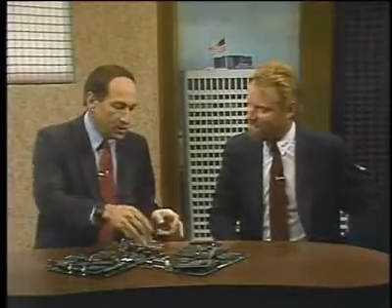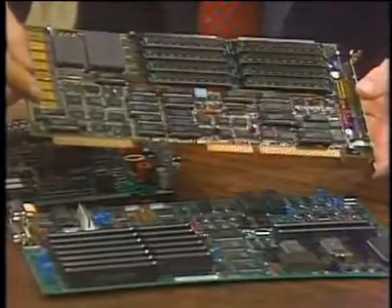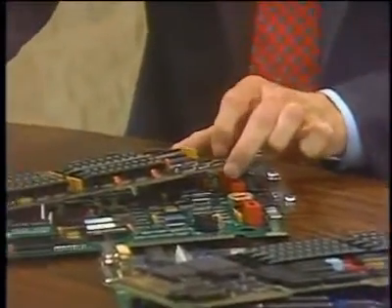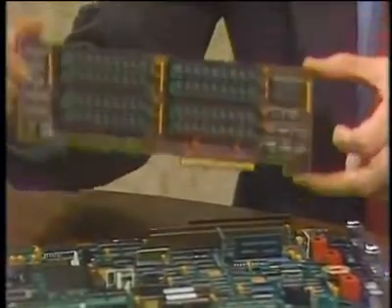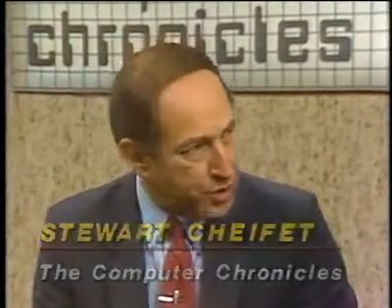Gary, what I have here is a motherboard from an AST286 computer, an add-on board. This uses the standard AT bus. This is a motherboard from an IBM PS2, an add-on board. This uses the microchannel architecture bus. They both look very much the same to me. I want to ask you, what exactly is a bus, and why should it matter to me as the end user? Which bus is in my computer?